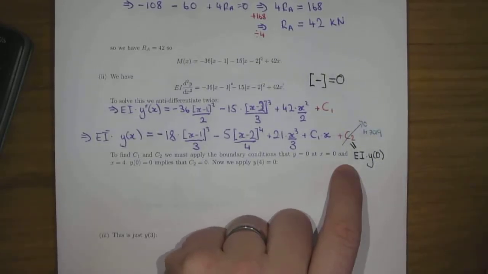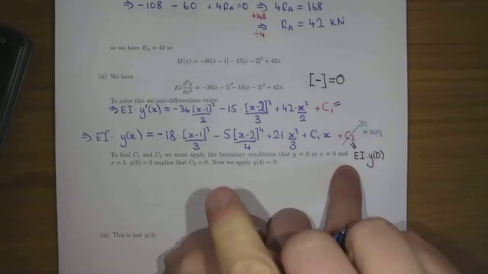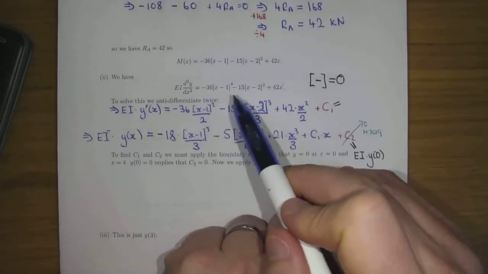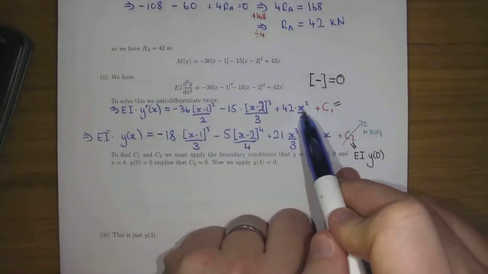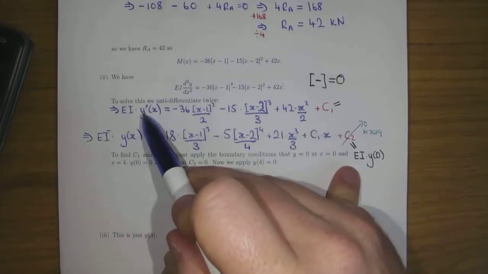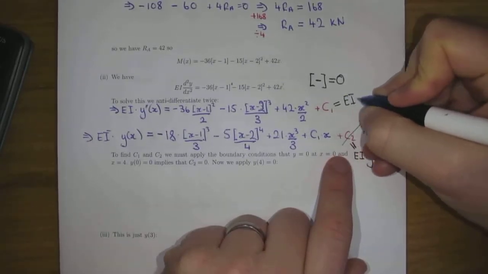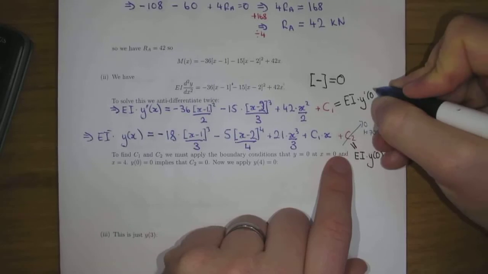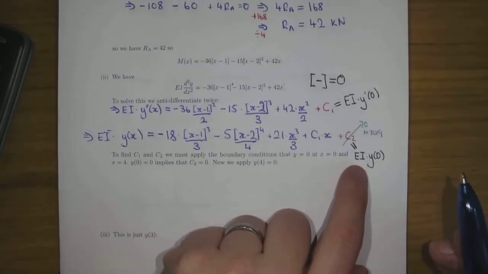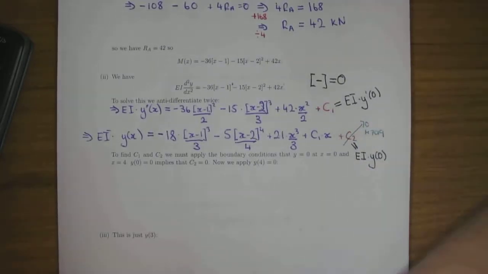The C1, and we'll see this a bit later, if you put x equal to 0 into both sides here, you're going to get a square bracket of a negative, and they're both 0. You get EI times the slope at 0. Remember, the first derivative is the slope, so C1 is EI times the slope at 0. So what this means is that C2 is proportional to the deflection at 0, which is always 0, and C1 is proportional to the slope at 0.